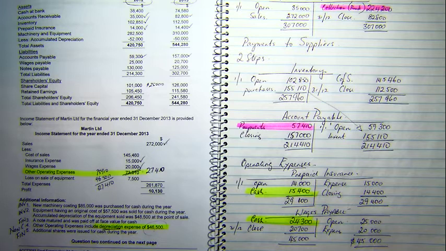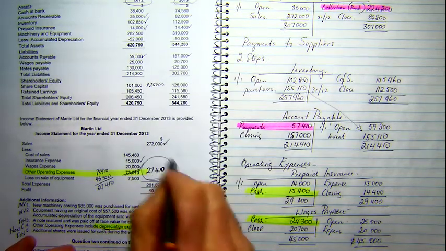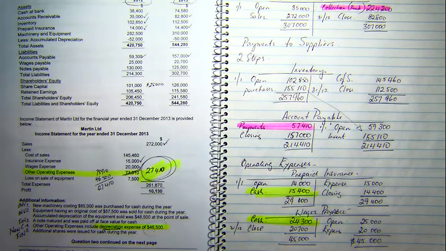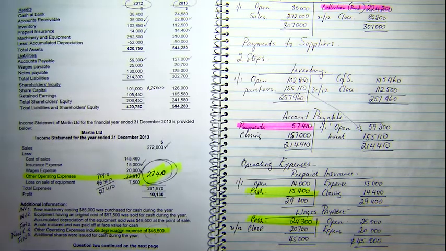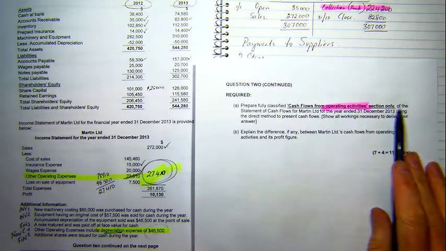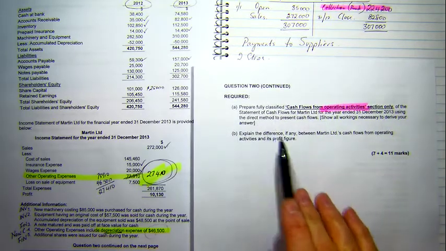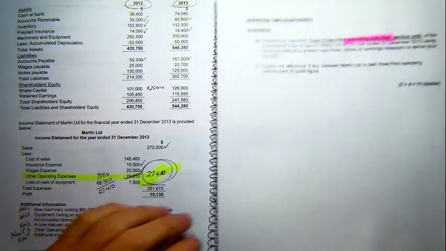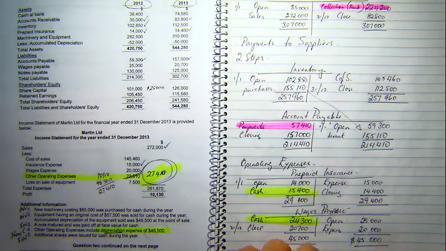Okay, now it looks like I've got all my items that I need to include. I'm just going to circle that and I'm going to highlight it so that I know to put it in. And now, as the question required, it says prepare a fully classified cash flow from operating activities section for my balance sheet, my cash flow statement. All right.